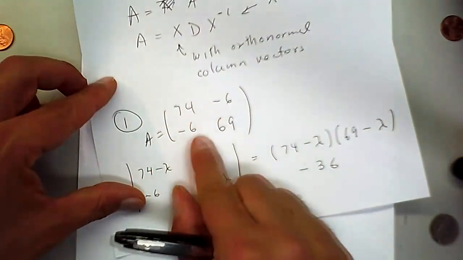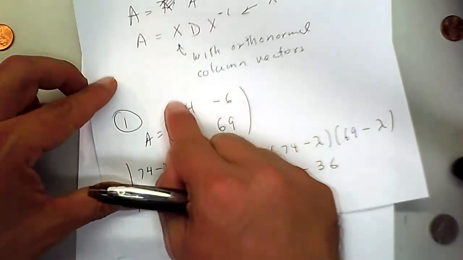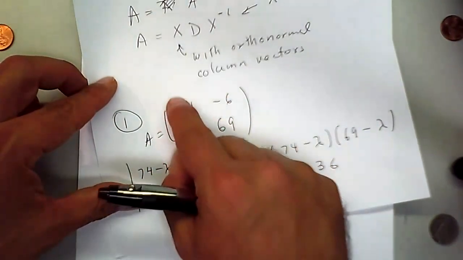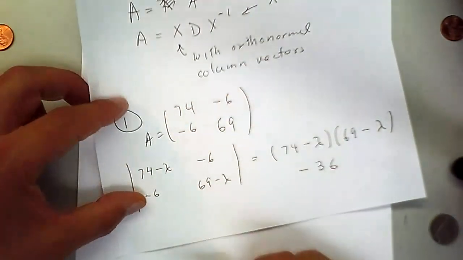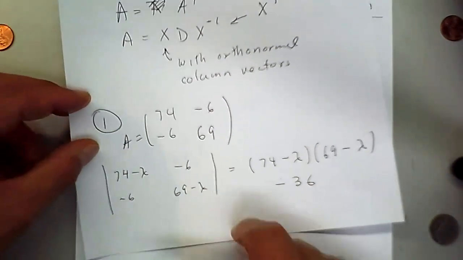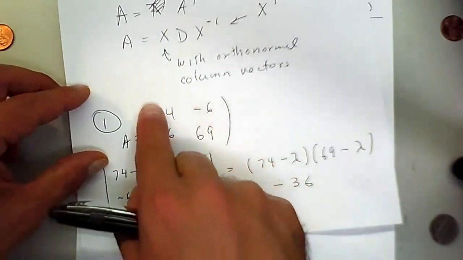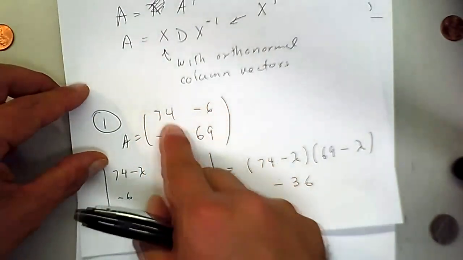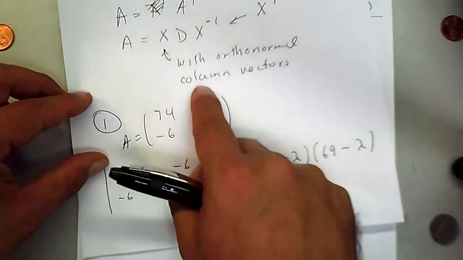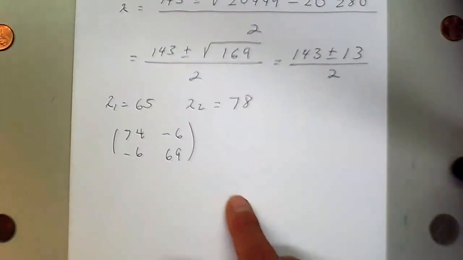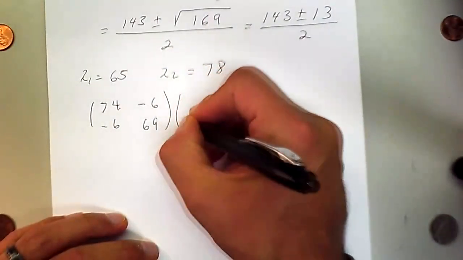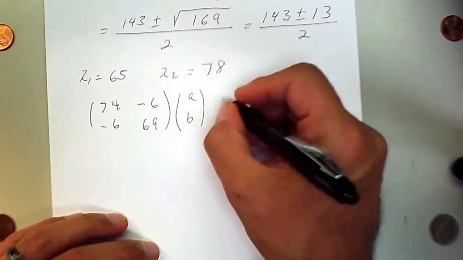Okay, and it is a symmetric matrix because away from the diagonal, the two sides are the same. So that's what's symmetric. In other words, if you transpose this, this column is the same as that row, this column is the same as that row. So that's why we have symmetry. Anyway, so we want to find A, B vectors.